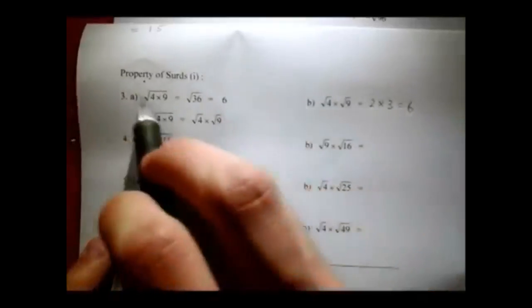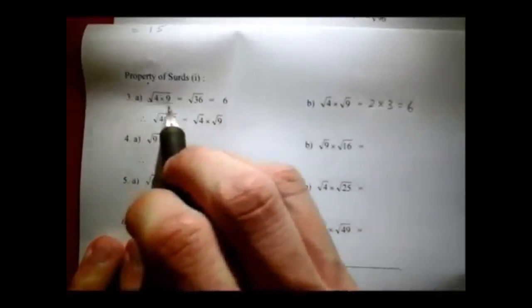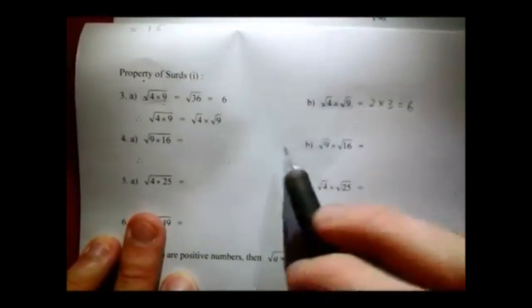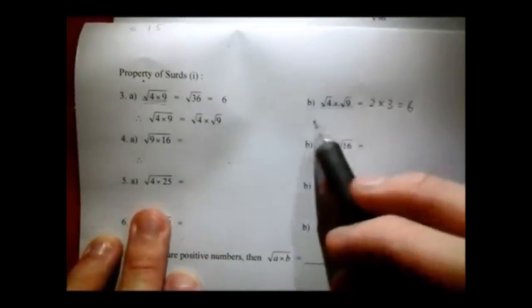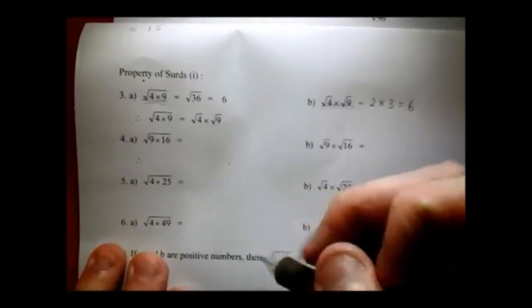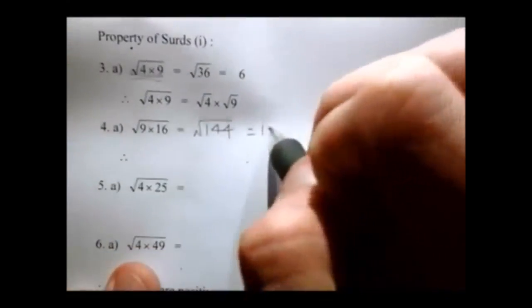So that's why for the one on the left hand side, if you times two numbers first, then take the square root, it is equal to this one: take the square root first and times the two numbers together. The rest will be the same. This one, if we times 9 and 16 first, it should be root 144, which is equal to 12.